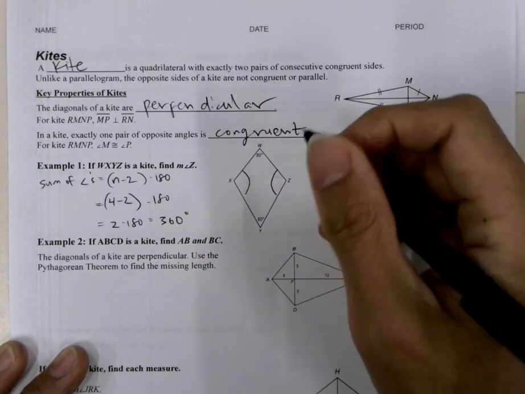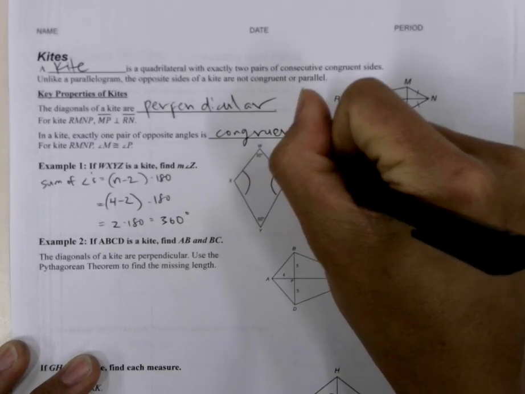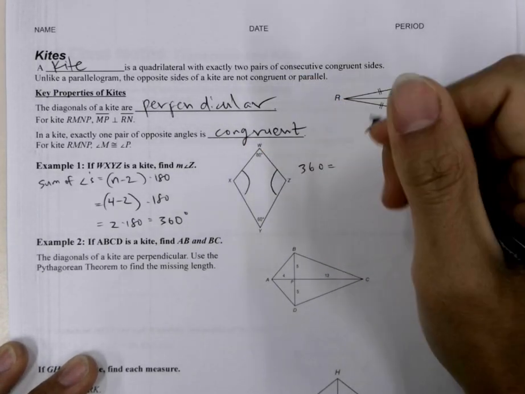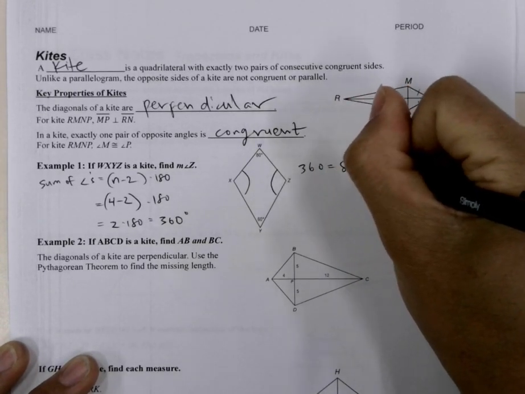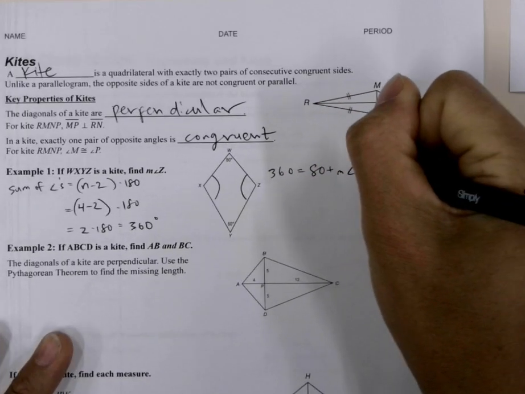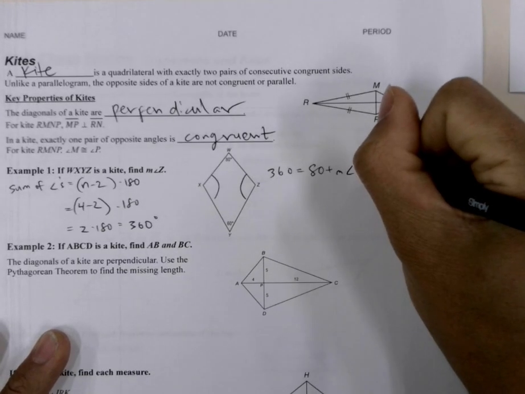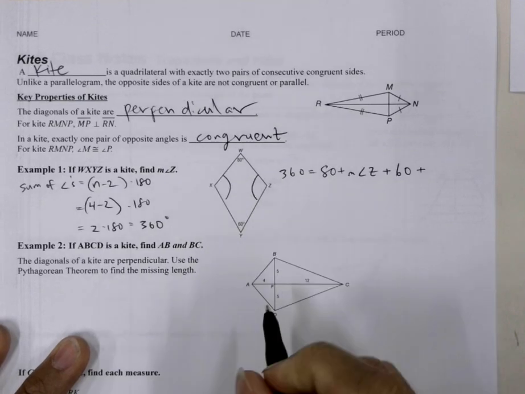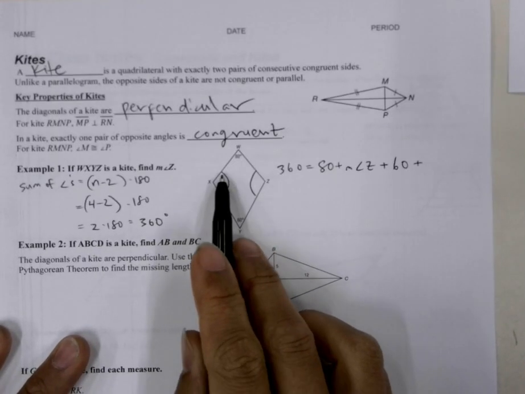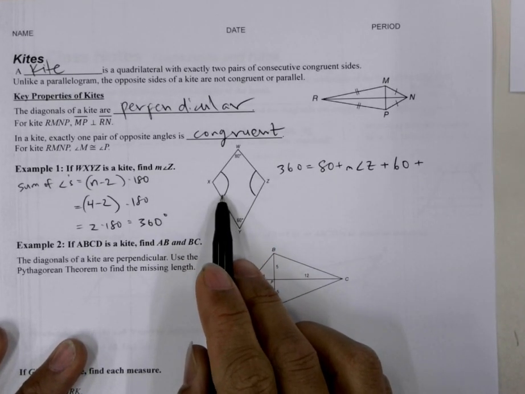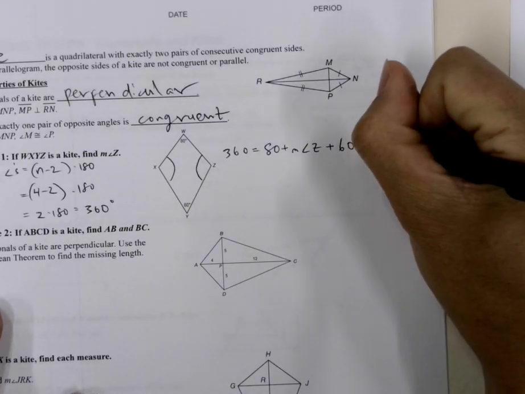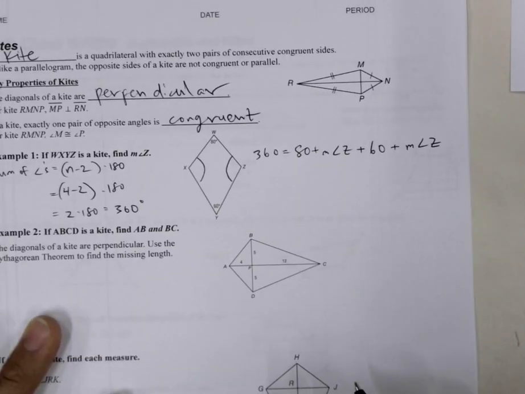So we could say that 360, the sum of all the angles, is equal to 80 plus the measure of angle z plus 60 plus, and here I'm just going to put the measure of angle z again, because these are both the same measures.